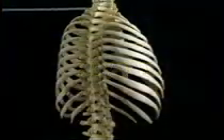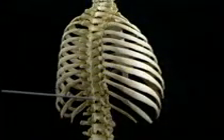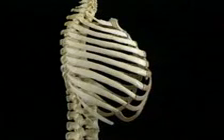Before we move on, let's briefly review what we've seen of the bones of the thorax. Here are the thoracic vertebrae and the ribs. Here's the head of the rib, the tubercle, the neck, and the angle.